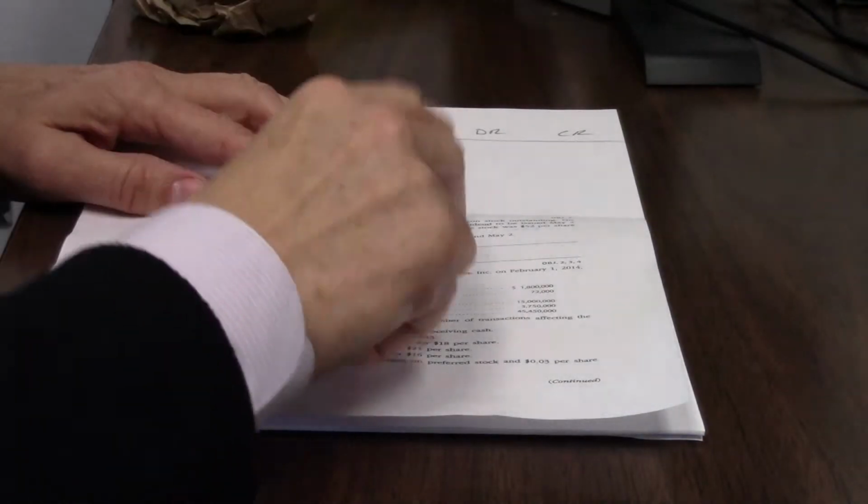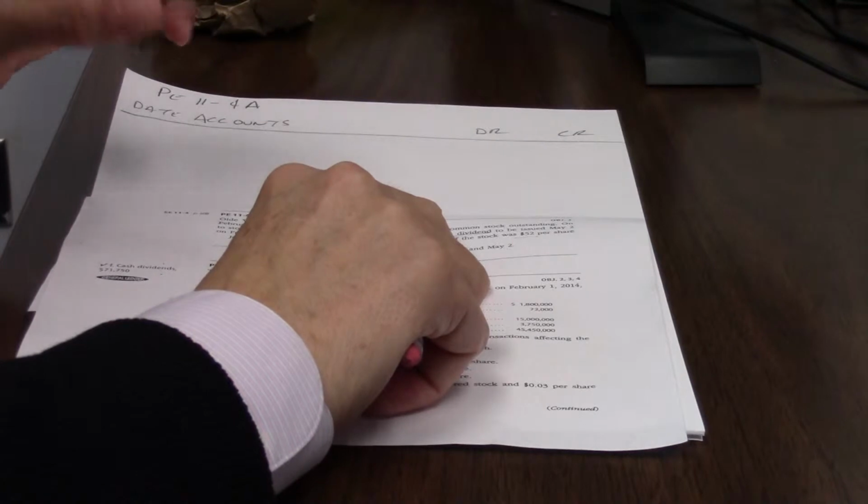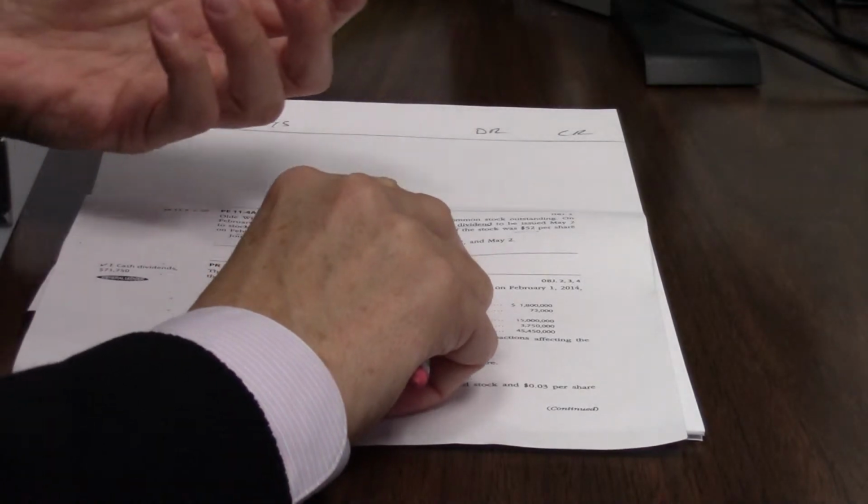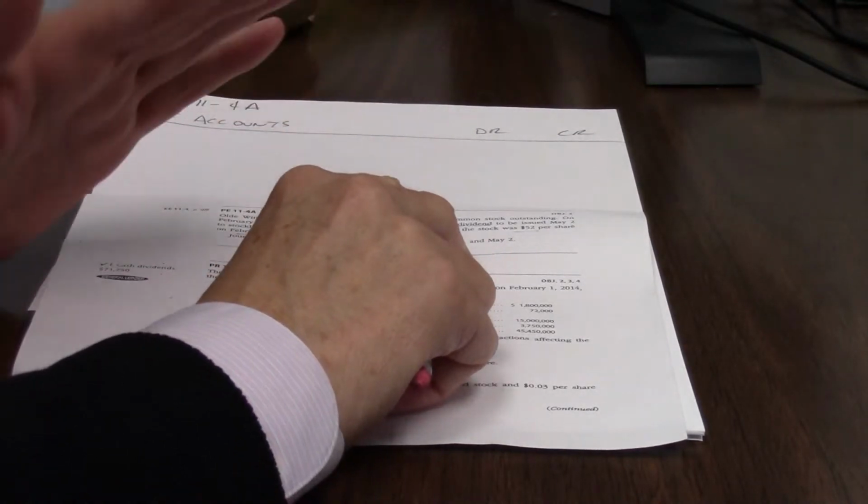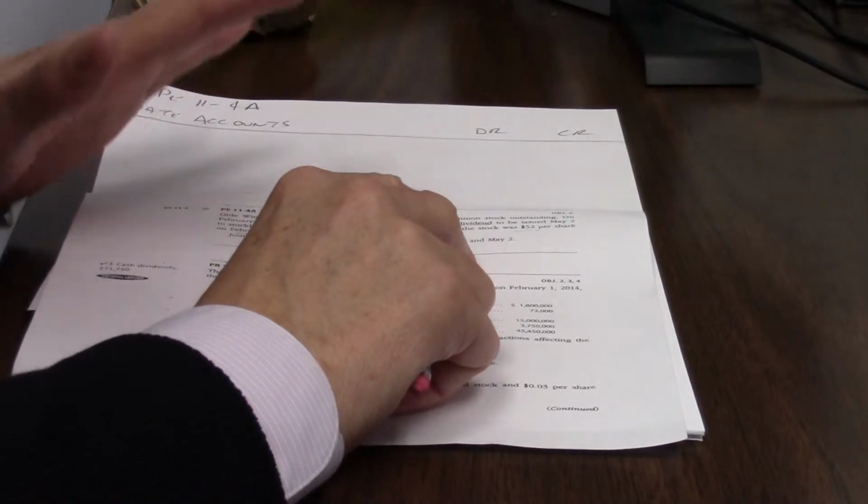All right, so we've got to kind of split out this market price, right? Just like we did when we issued stock. This is the same kind of deal.